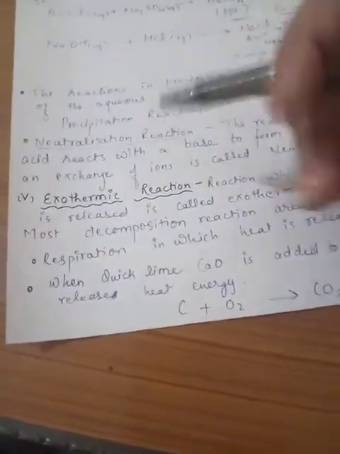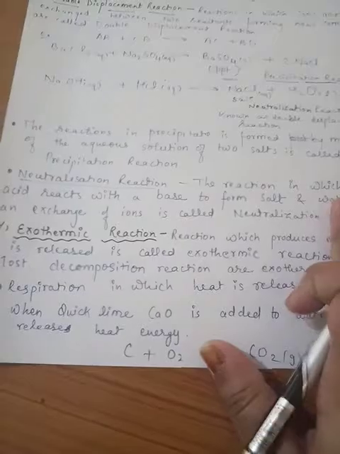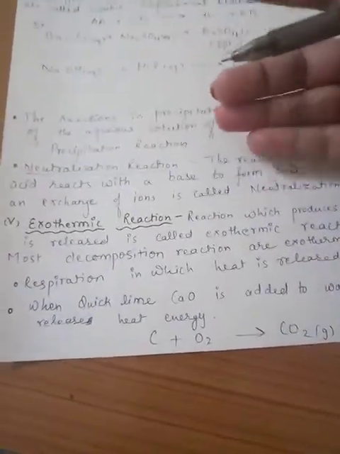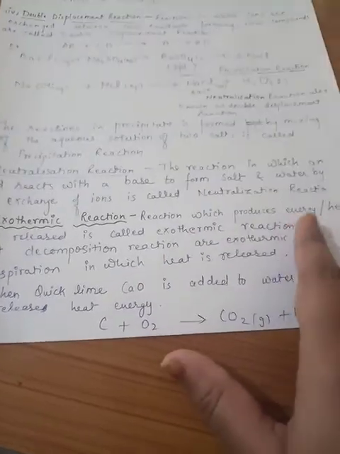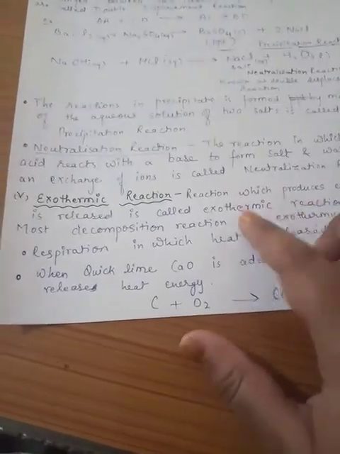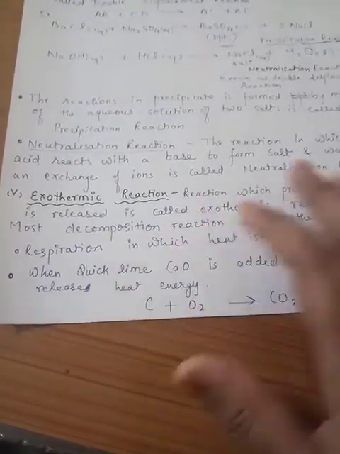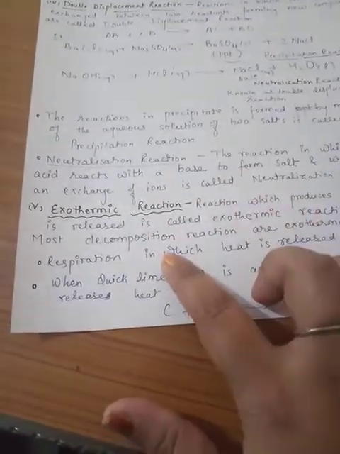I have explained this earlier. After these two, one more is there, that is exothermic reaction, and this is endothermic reaction. Let's go with the names. If we learn the reactions with their names, then you are able to recall them very easily. In an exothermic reaction, energy or heat is released. This is known as exo. Exo means exit, to exit something. So a reaction in which energy is produced or heat is released is known as exothermic reaction.